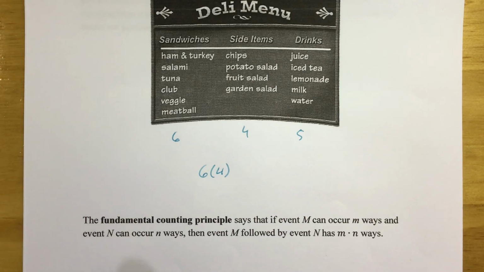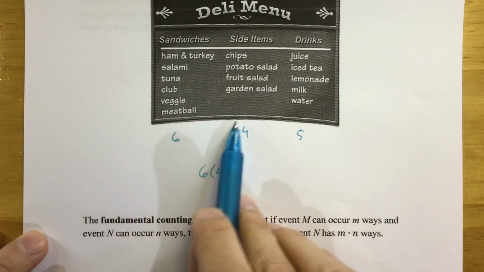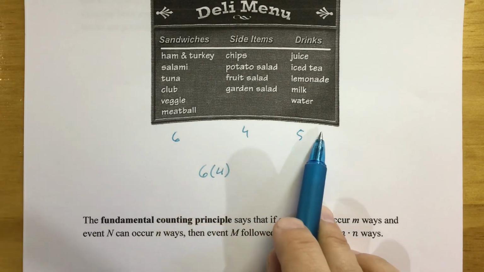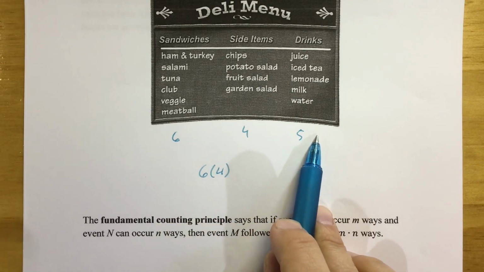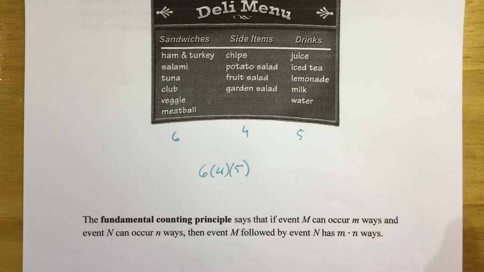Okay, so then what happens if you have another one? Well, this right here, product 24, is all the ways the first two can unfold. Now, if I've got 24 ways that that can unfold, and I have 5 ways my next event can unfold, you just go ahead and multiply by the 5. Okay, and this is it, really. It's kind of a neat thing here.